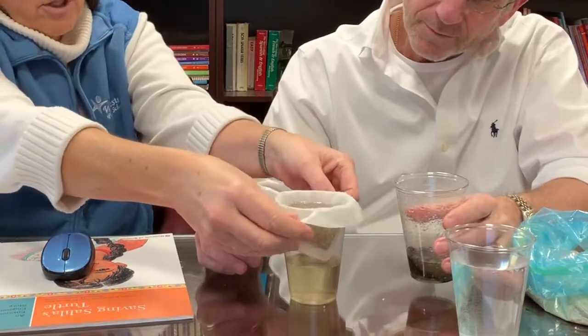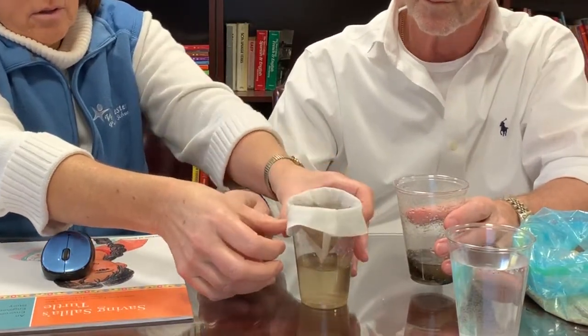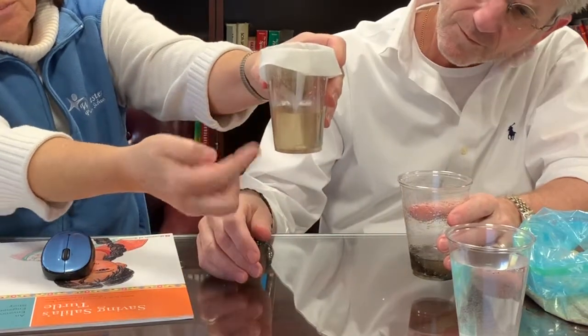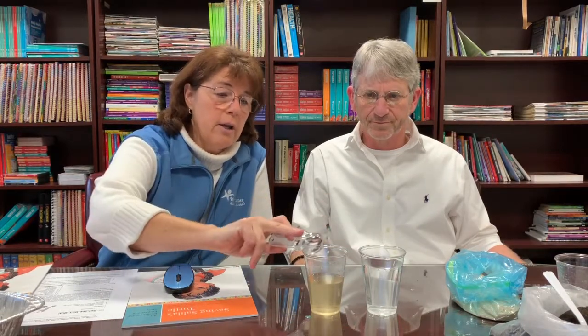Right, and again, just make sure that the bottom of your filter paper stays out of the filtered liquid. So once everything's finished filtering, you want students to use a hand lens and be able to take a look at the clear water, the filtered water, and also the materials that were in their filter paper. Have them start to take a look, observe, and just record what they're seeing.